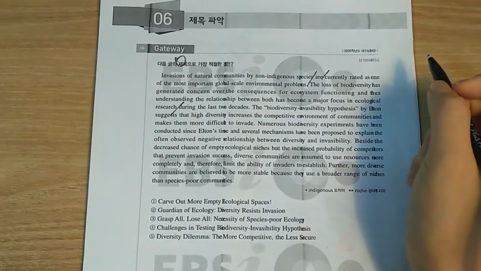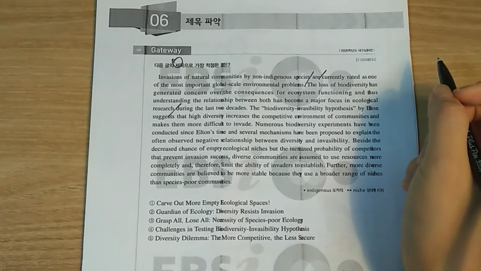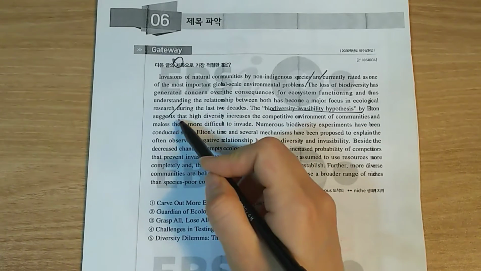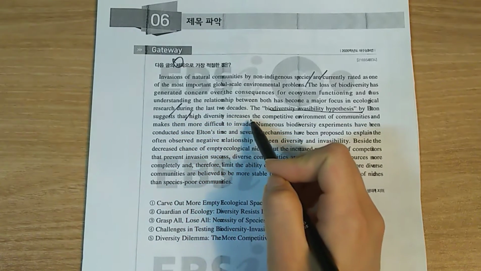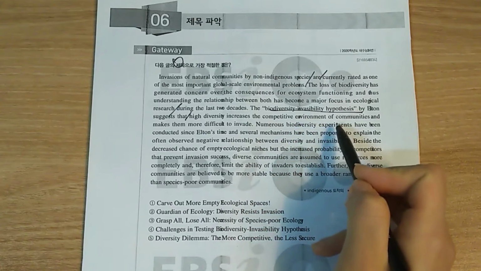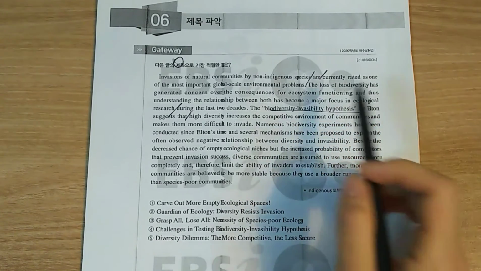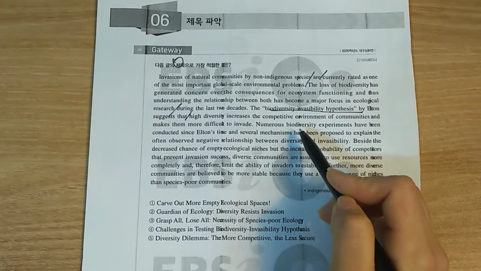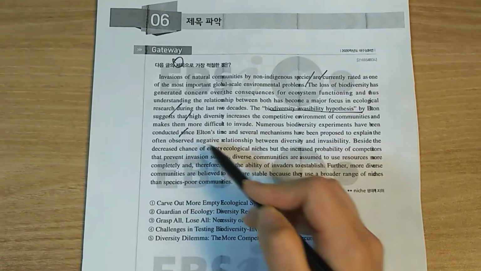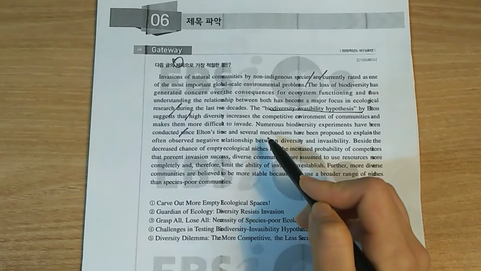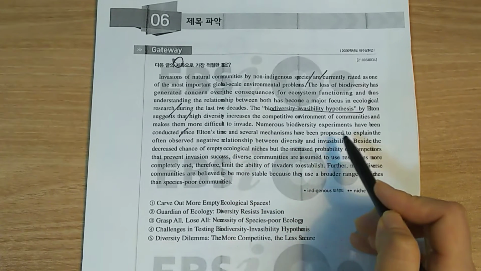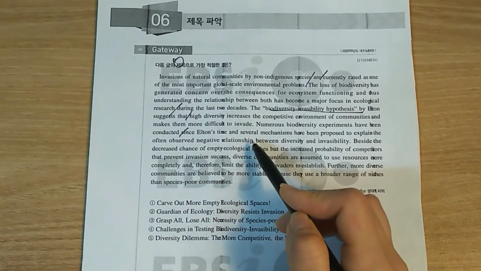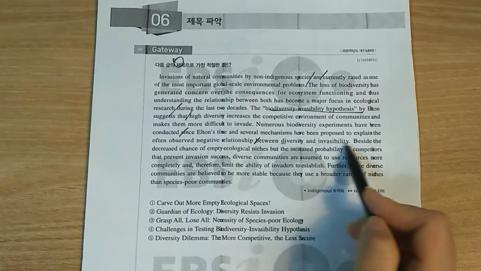The biodiversity invisibility hypothesis by Elton suggests that high diversity increases the competitive environment of communities and makes them more difficult to invade. Numerous biodiversity experiments have been conducted since Elton's time, and several mechanisms have been proposed to explain the often observed negative relationship between diversity and invisibility.